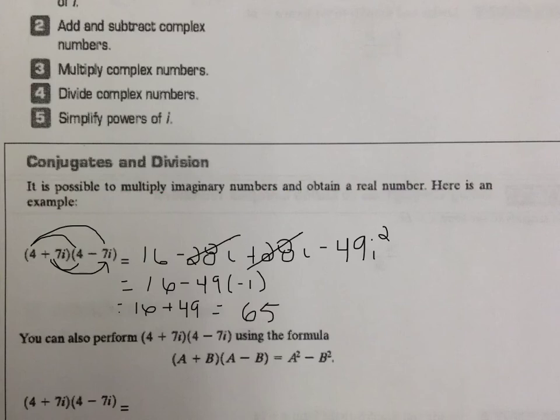And so we're going to use this fact that we can multiply conjugates and get a real number in order to get a complex number, or an i, off the bottom of a fraction, out of the denominator.